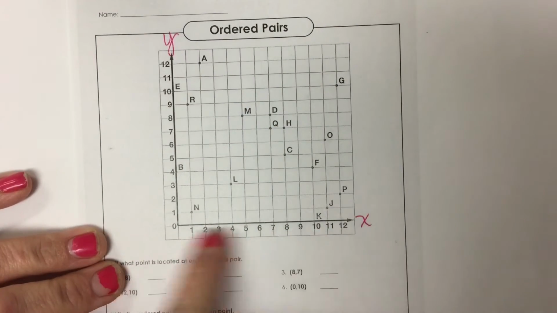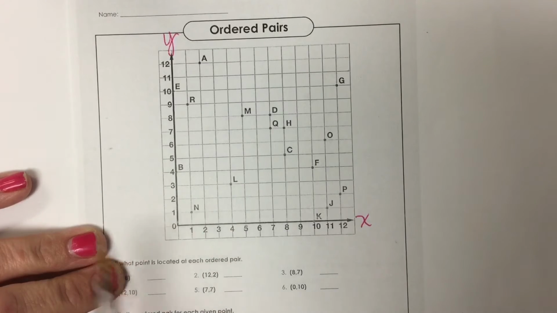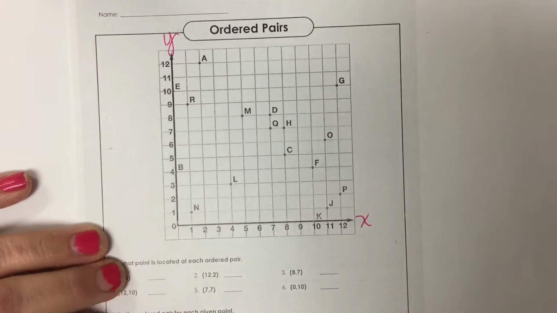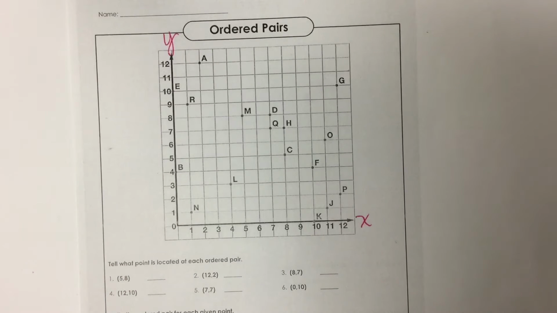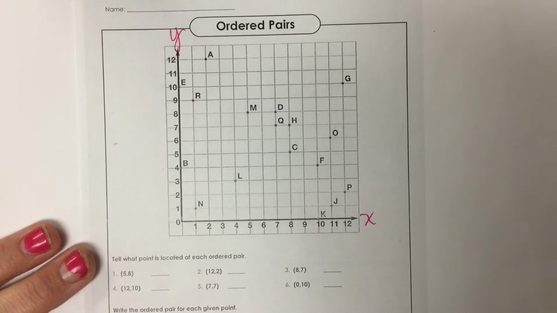So this is my x, and this is my y line. Each point that is plotted has an ordered pair that goes with it. Again, the x-coordinate is the first number in the ordered pair, and the y is the second number. Let's name a few.